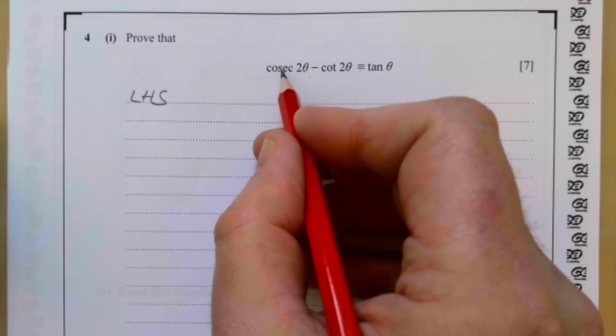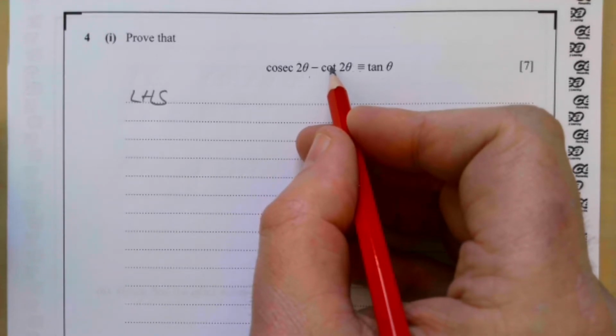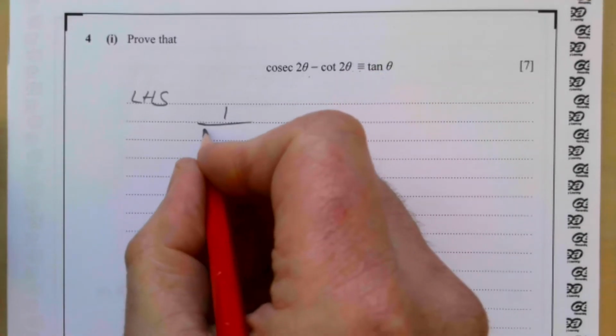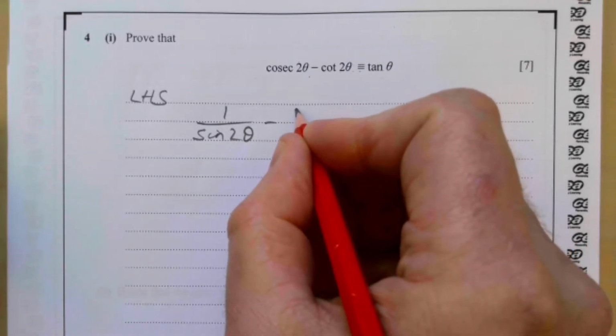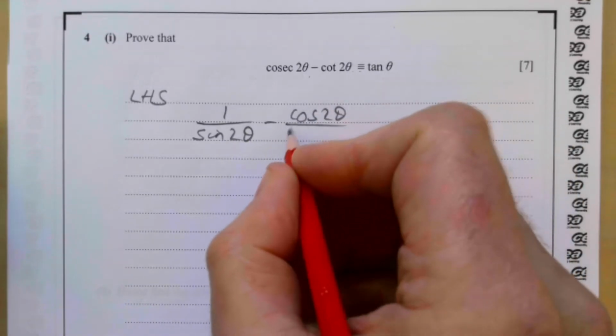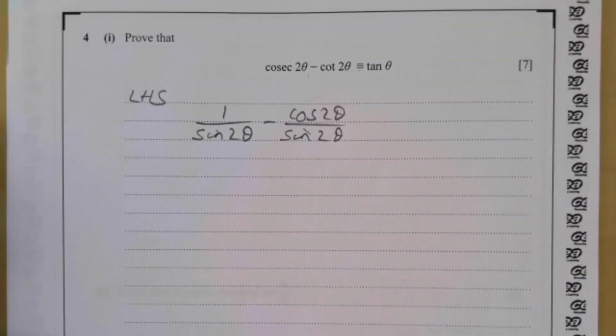So let's change this to a 1 over sine 2 theta and change this then. Cot, remember, is the inverse of tan, so we can write it like that. So let's go for 1 over sine 2 theta minus cos 2 theta all over sine 2 theta. Hopefully we're okay with that move.